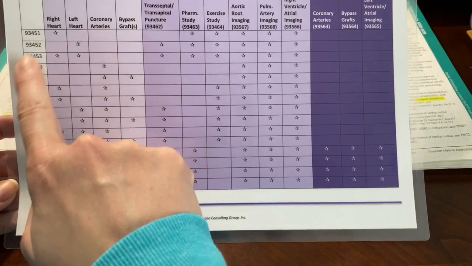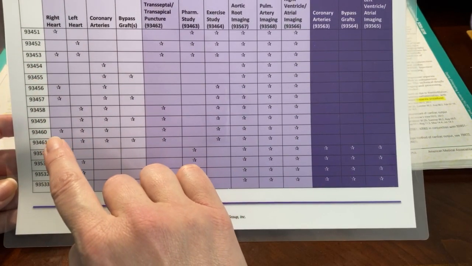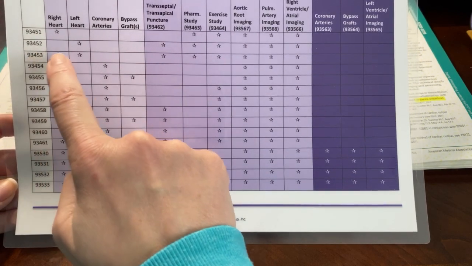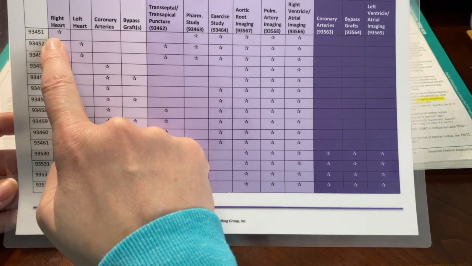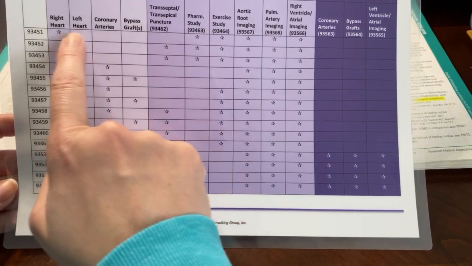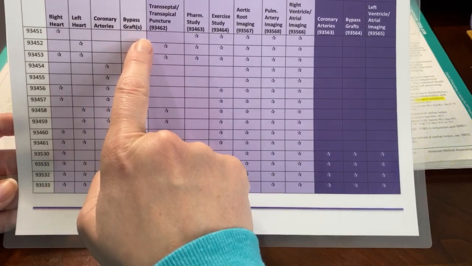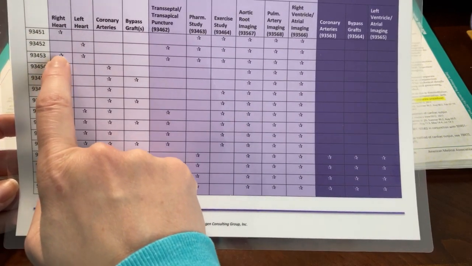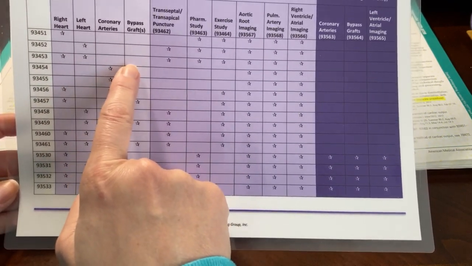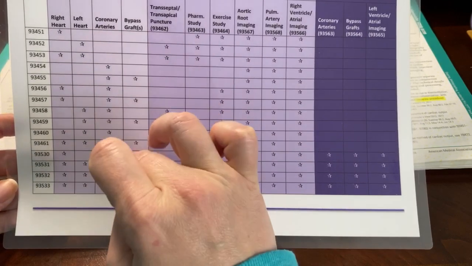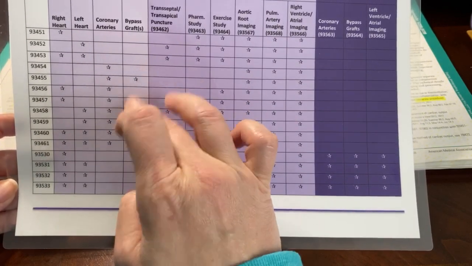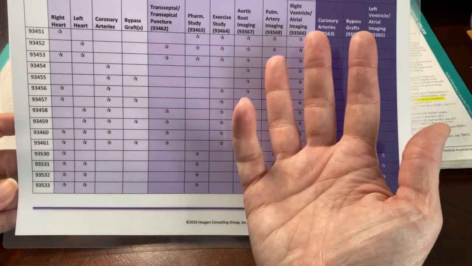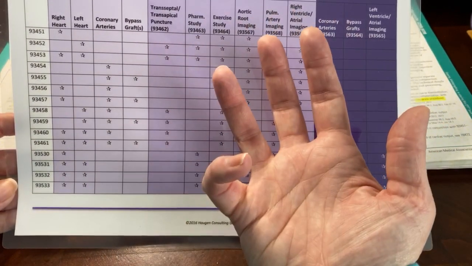So remember the first three codes we looked at, 93451 through 93453, and we said 93451 was your right heart cath only. It doesn't include any coronary angiography, and left heart cath only. 93453 is a left and right heart cath, no coronary angiography. And then all of the coronary angiography codes that we talked about have stars in the boxes for the services that they include.